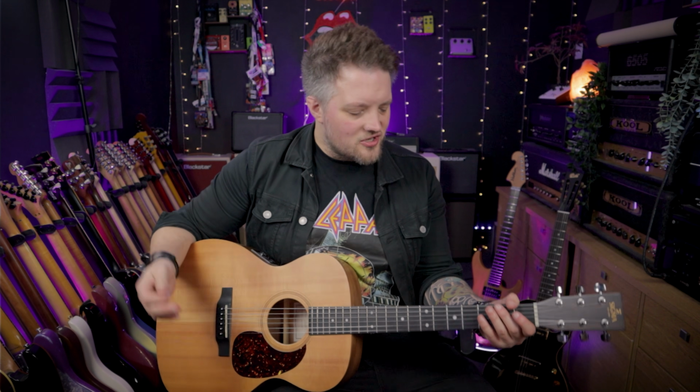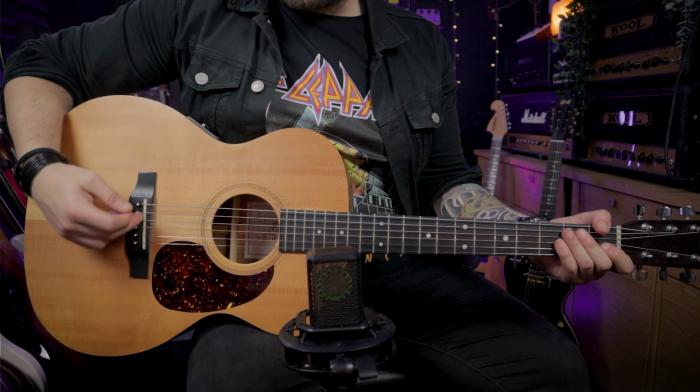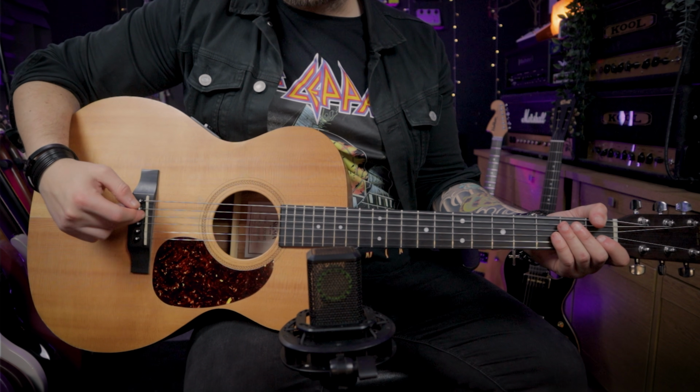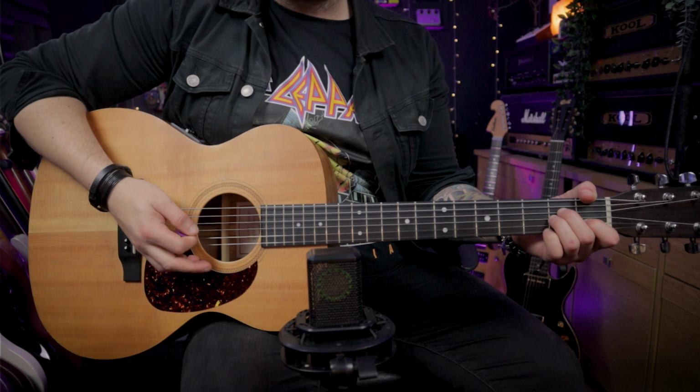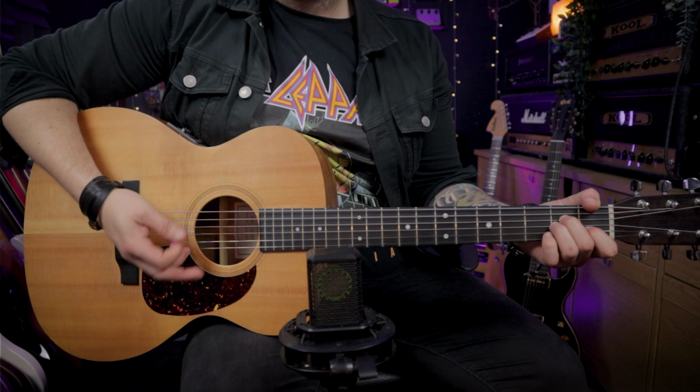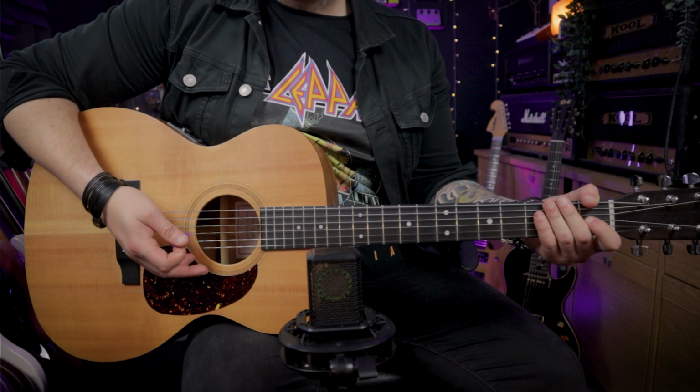Once you can get that under your fingers, then you can start doing the muting technique you need to actually make it sound like the original. So what we're doing here is something called palm muting. We're taking the soft part of our hand and we're resting it along here on the bridge where the strings come over the bridge saddle. That gives you this kind of sound. It sort of deadens the strings but retains the pitch.